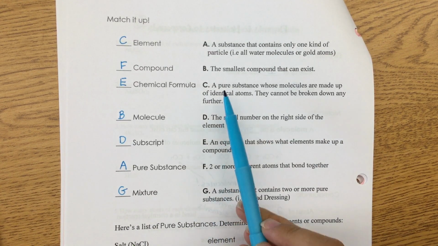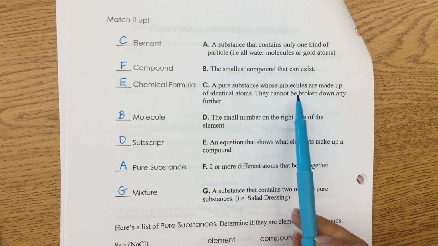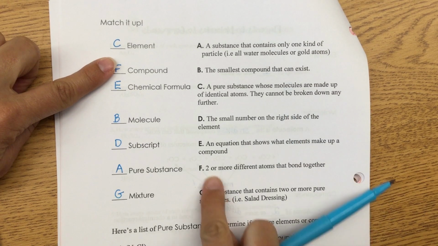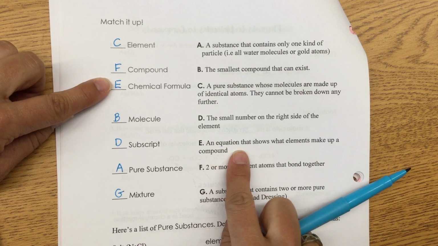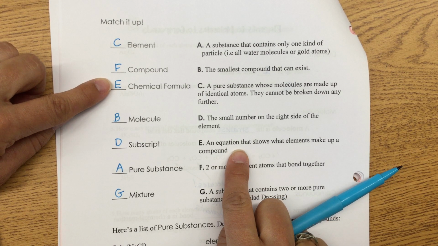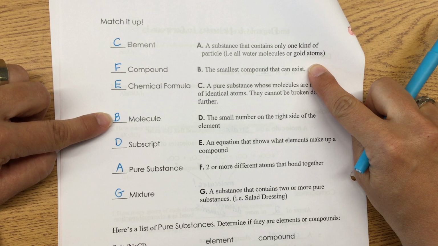So what is an element? It's a pure substance whose molecules are made up of identical atoms. They can't be broken down further. A compound, 2 or more different atoms bonded together. A formula, the equation that shows what the elements make up a compound. A molecule, smallest compound that can exist.